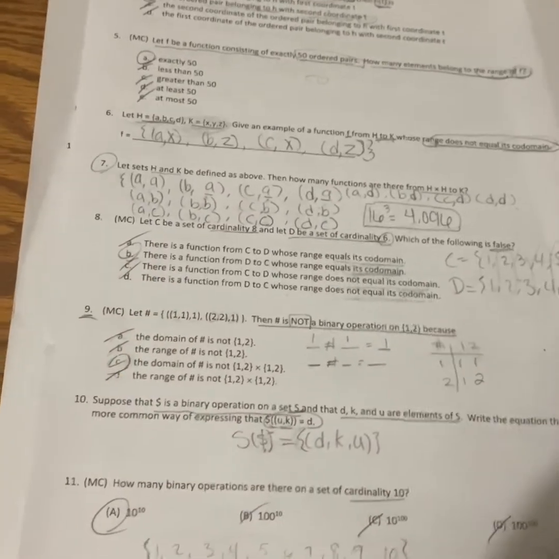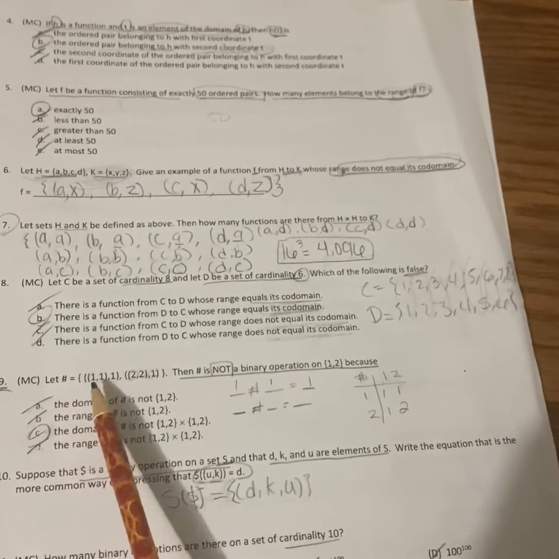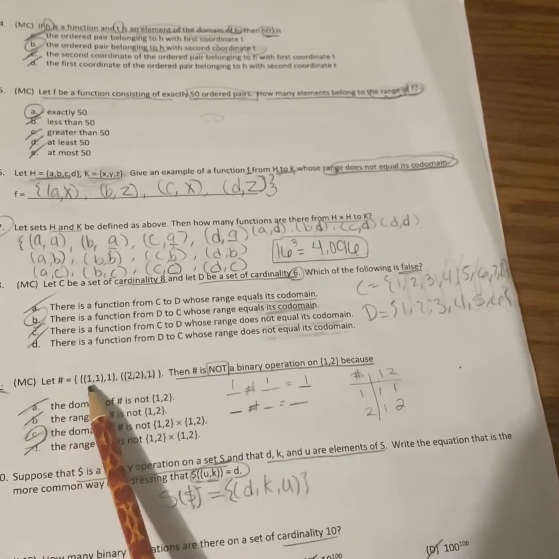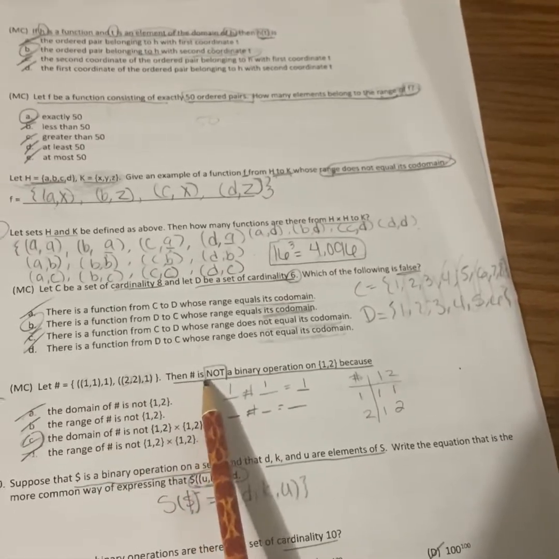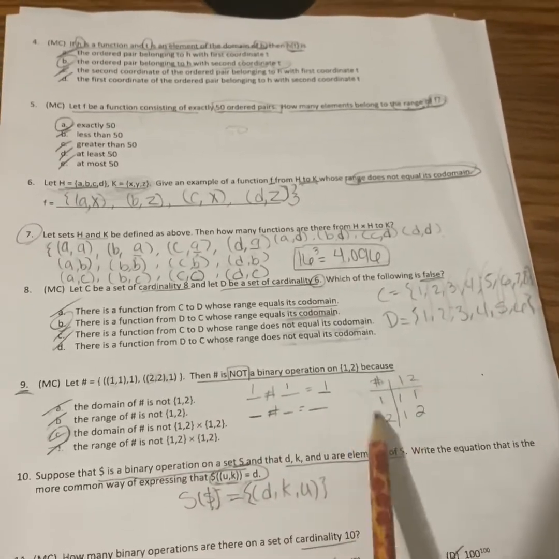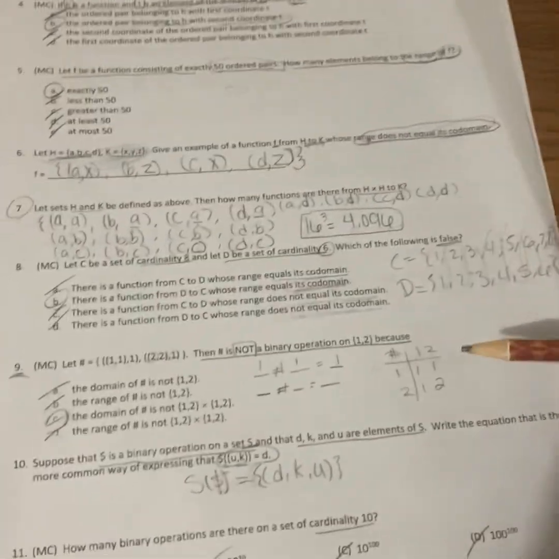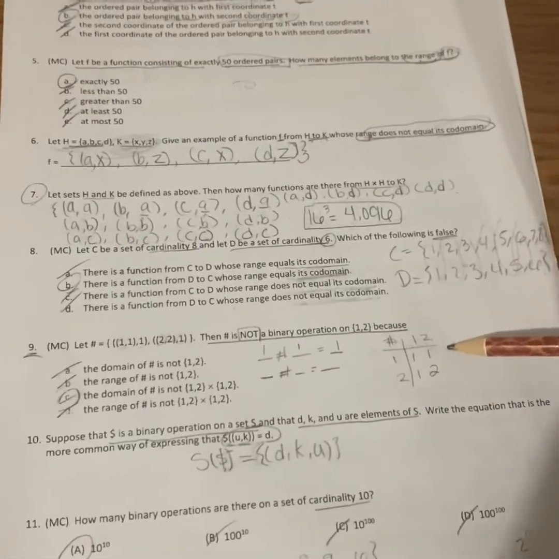Number 9, I was kind of confused with this one. But what I did, it says let the operation be defined by 1, 1, 1, 2, 2, and 2. The operation is not a binary operation on 1 and 2, because what I did here is basically a chart. I got it from the notes. It's similar to the binary operation notes.